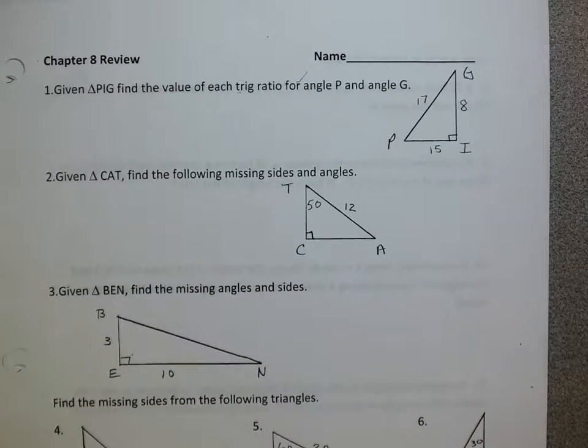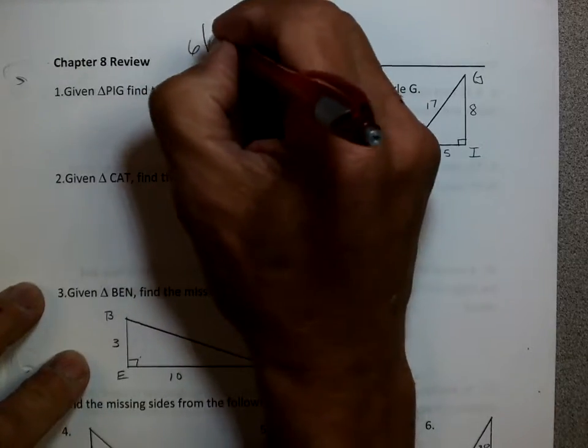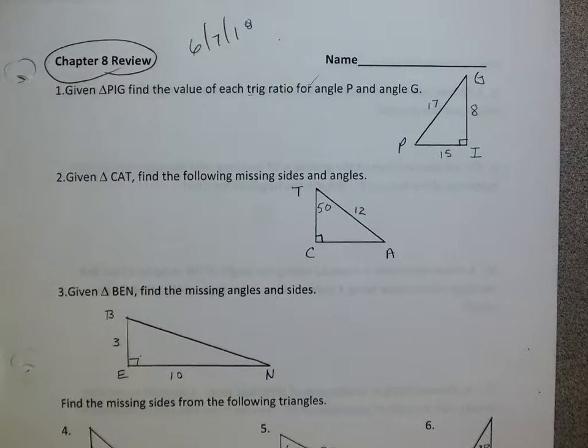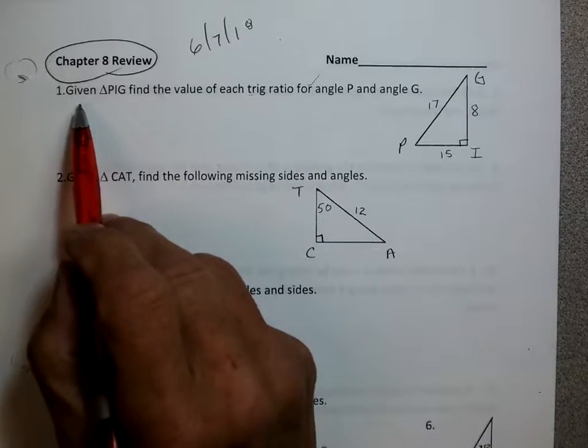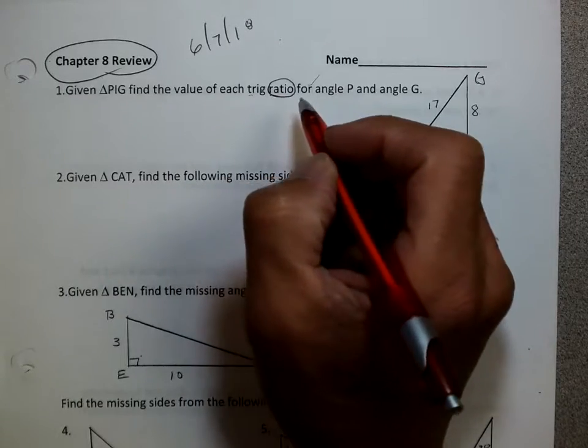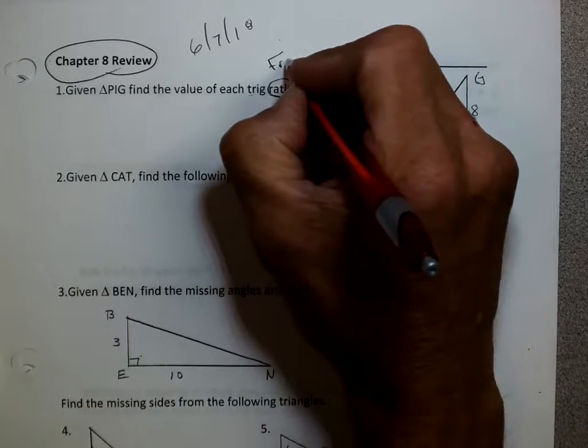Alright, so today is review. 6, 7, 18. Chapter 8 review, okay? Now, first of all, in number 1, given triangle PIG, we want the ratio. If we want the ratio, it's just a fraction, okay?